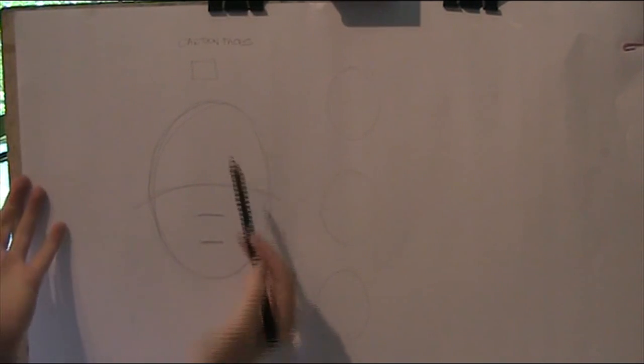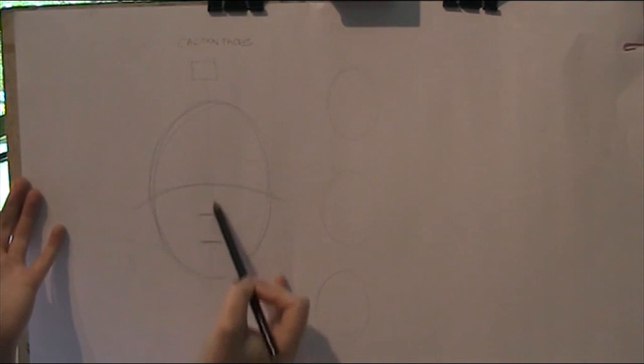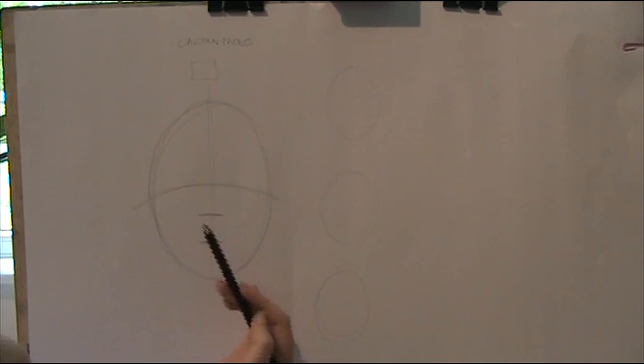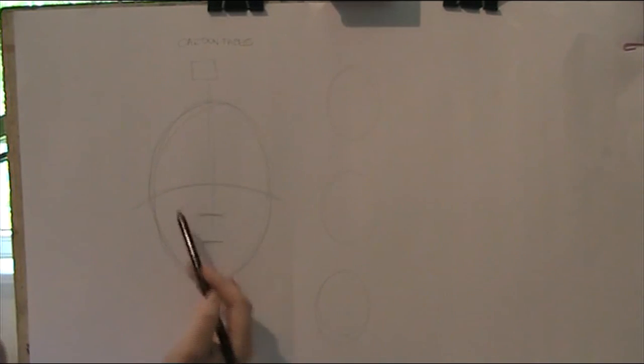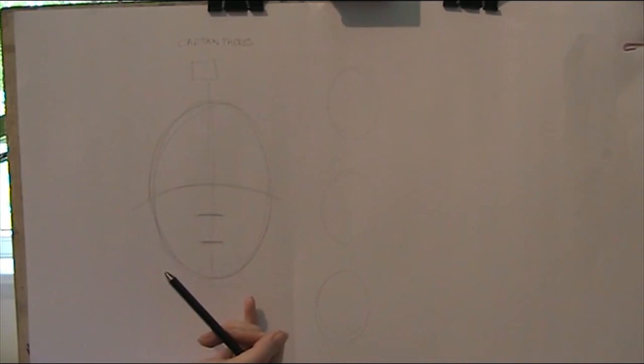Now with a face, generally we have a guideline in the middle, which means one side is equal to the other side. We're going to look at the basic shapes that you can use when you're actually applying your eyes, nose and mouth, and how to approach it with confidence when you're using your cartoon faces.